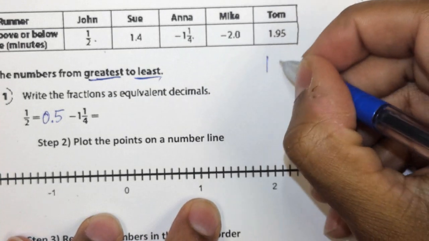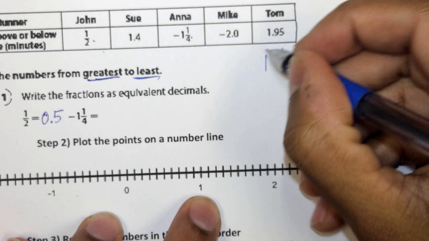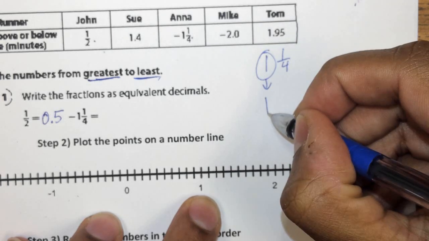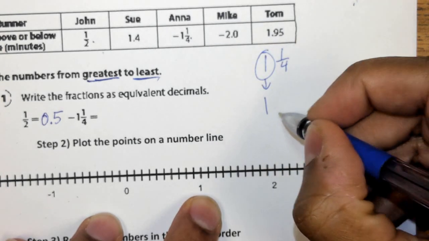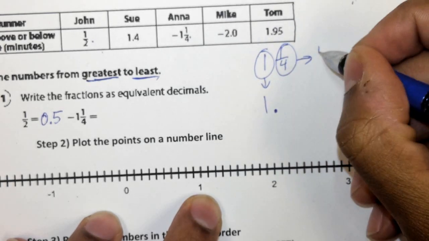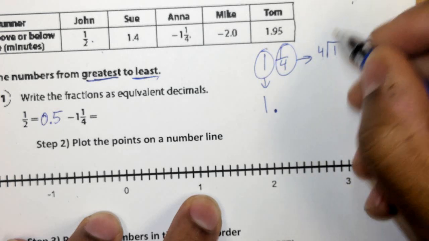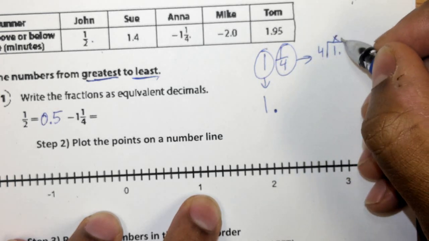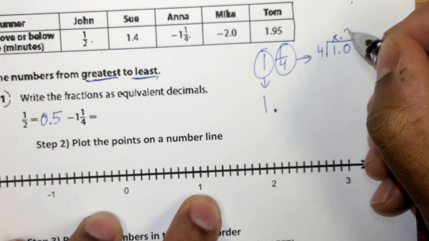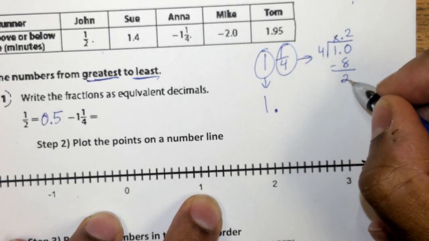So, if I thought about 1 and 1/4, this is what we practiced in our do now. 1 is my whole number. Decimal. Then I need to convert 1/4. If you need to do the math behind 1/4, you can. 4 can't go into 1, but it can go into 10 two times. 10 minus 8 gets me 2.